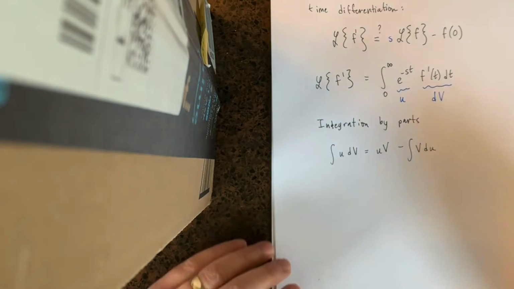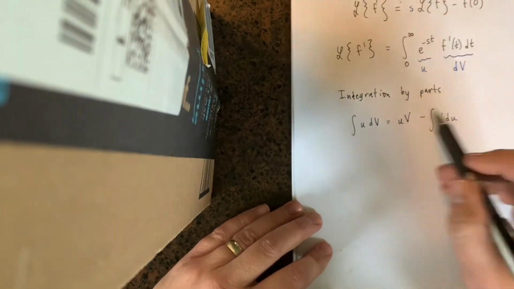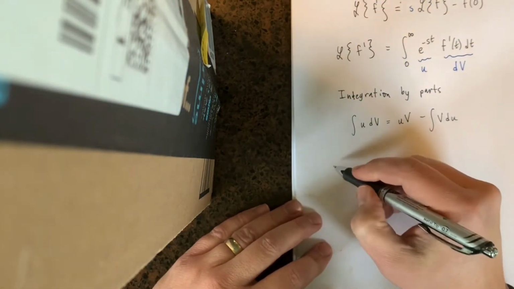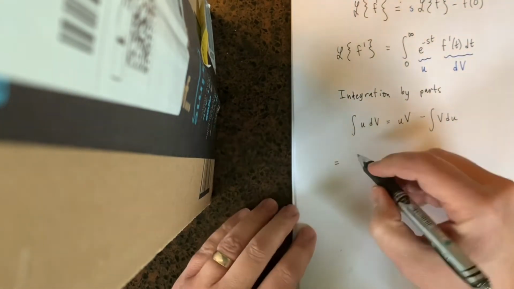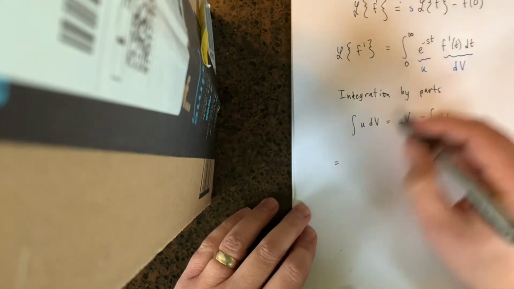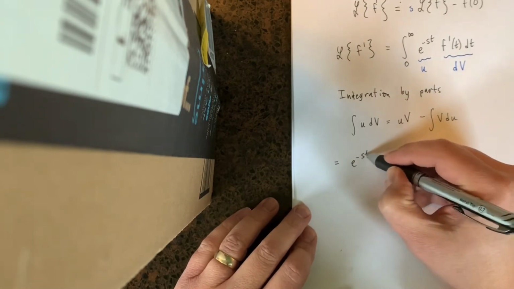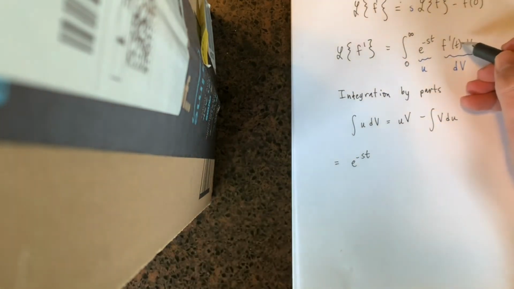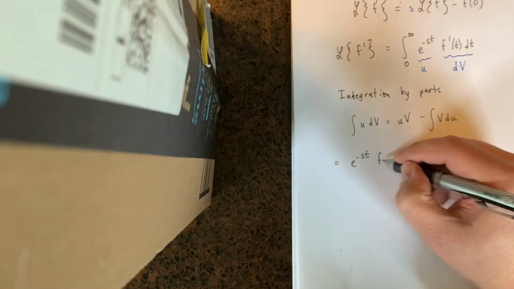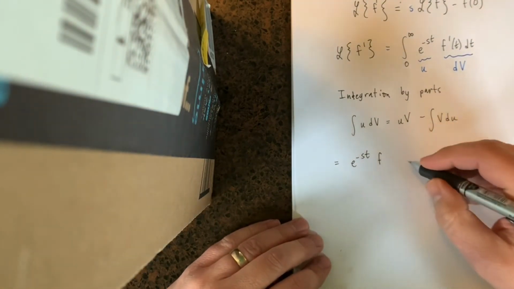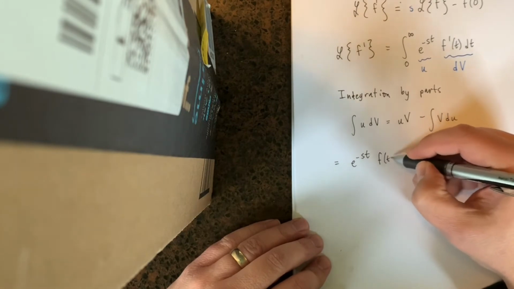So if I do that here, the right-hand side here is uv, so u is just e to the minus st, and v, if I integrate f prime, I just get f of t.